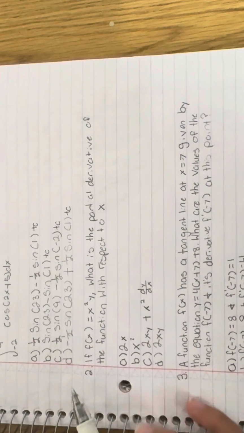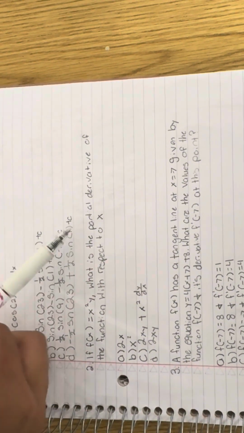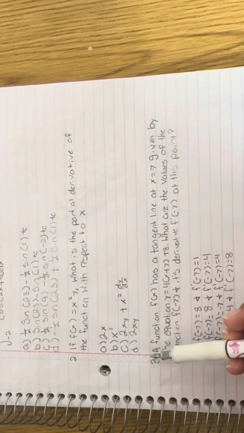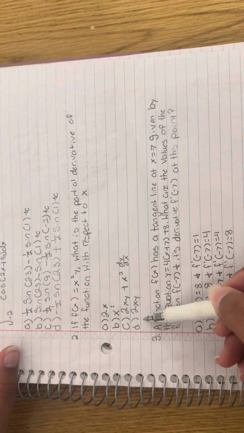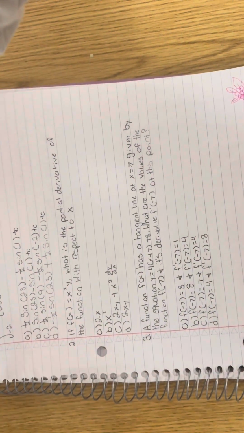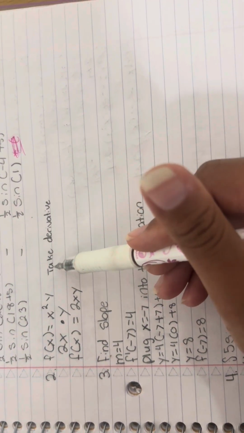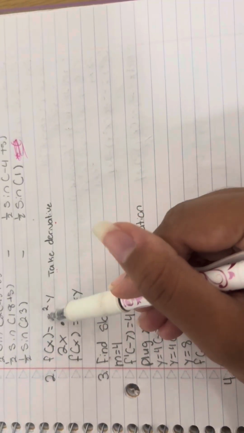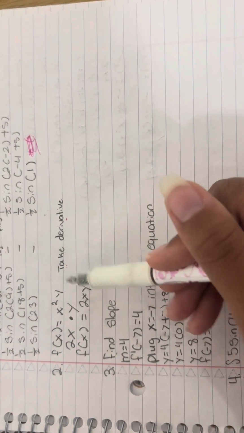For the next problem, it reads, if f of x equals x squared y, what is the partial derivative of the function with respect to x? So here are answer options. Okay, here are the answer options, and the correct one is D, 2xy. So now we'll go over how to get that. First things first, take the derivative. So we see here, put it out front and subtract 1, that's 2x, times y.